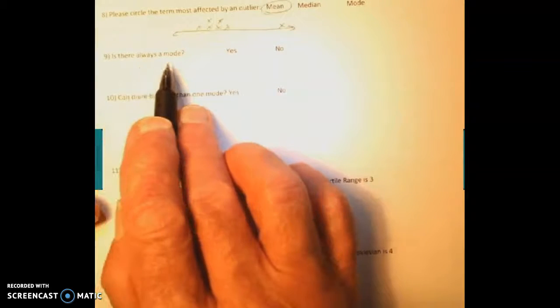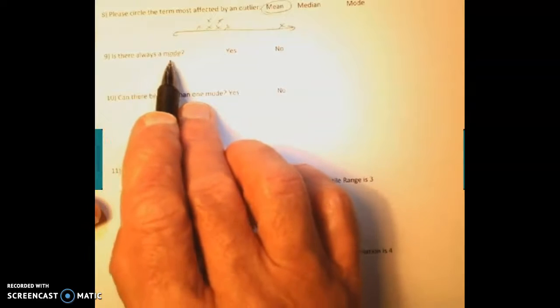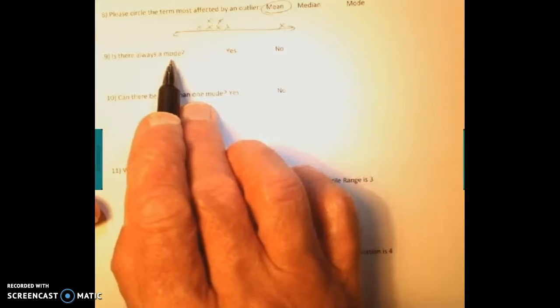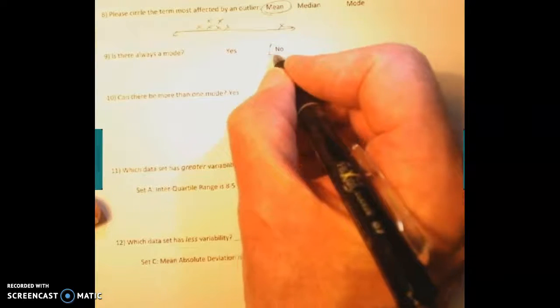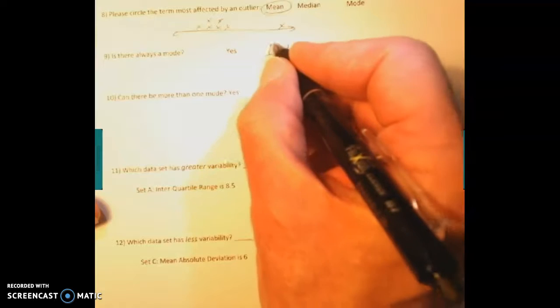Is there always a mode? The mode is a number that shows up most often, so it's possible that all the numbers just show up the same amount, so that would mean there would be no mode. So is there always a mode? No, there can be no mode.